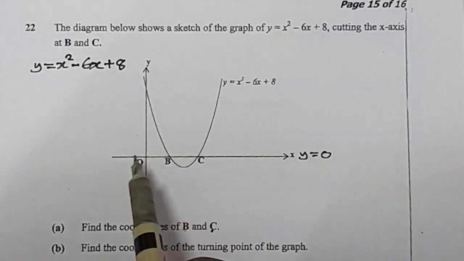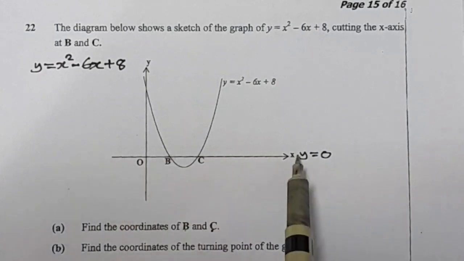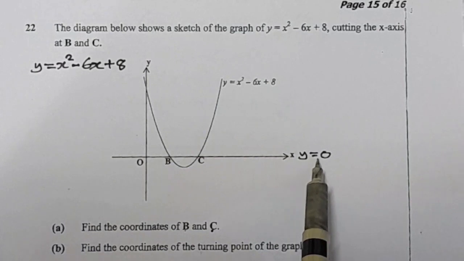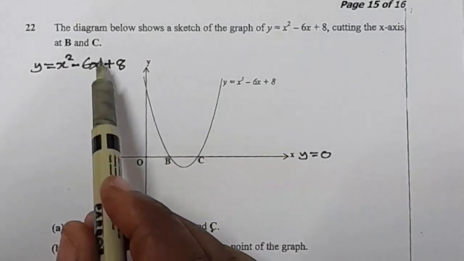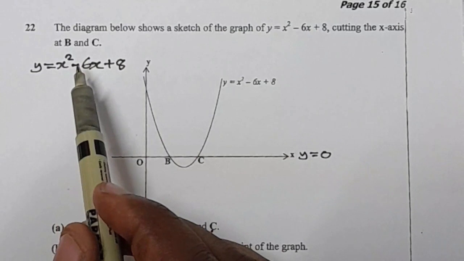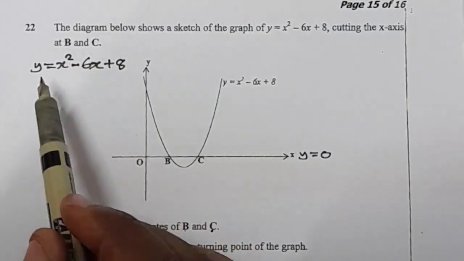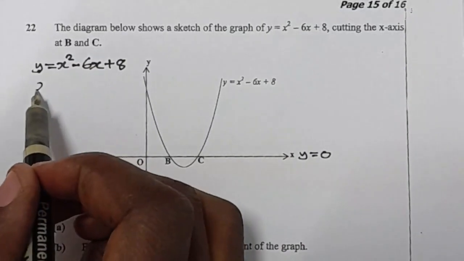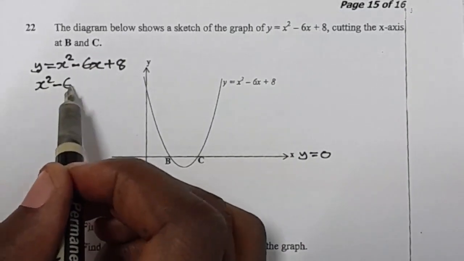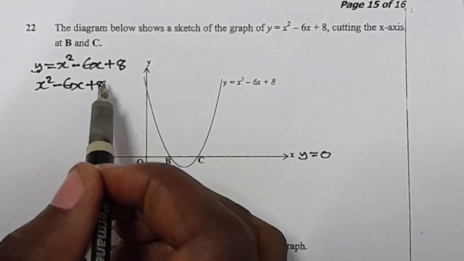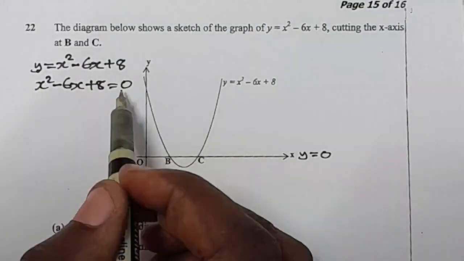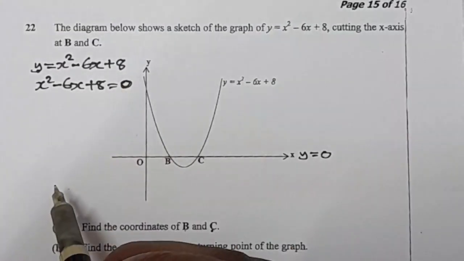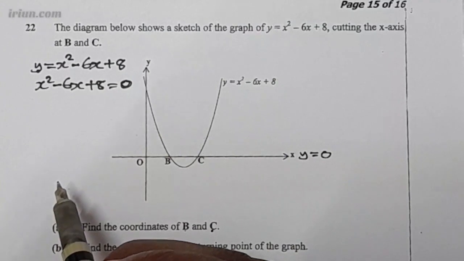Okay? So since along this line the value of y, or the y coordinate, is 0, it means we are going to equate this equation to 0. Where there is y, we are going to put 0. So we are going to have x squared minus 6x plus 8 is equal to 0. Okay, so next, this is now a pure quadratic equation. All we need is just to solve.